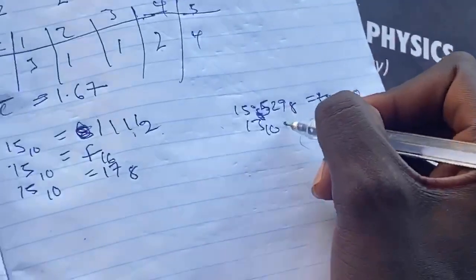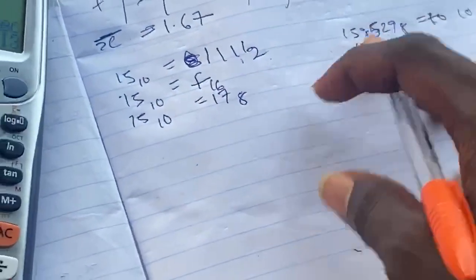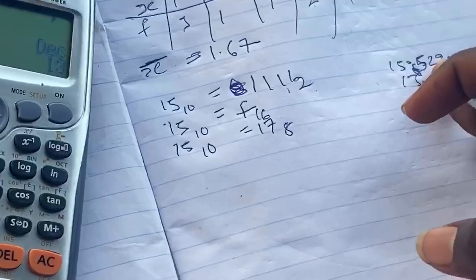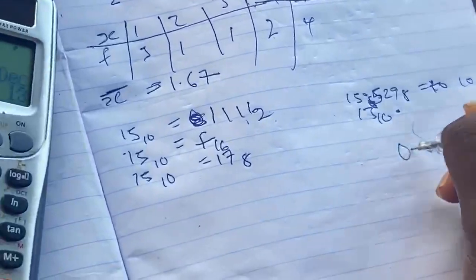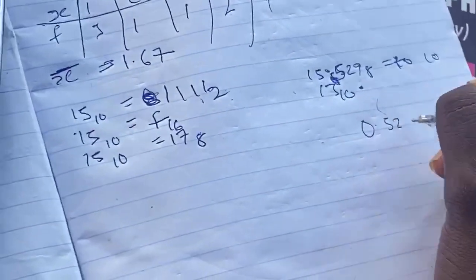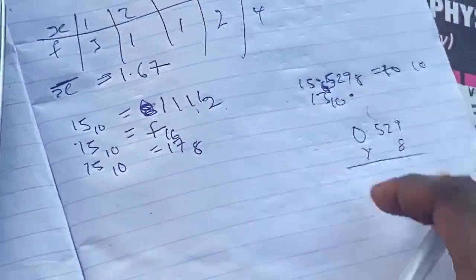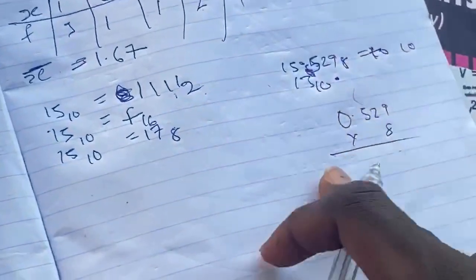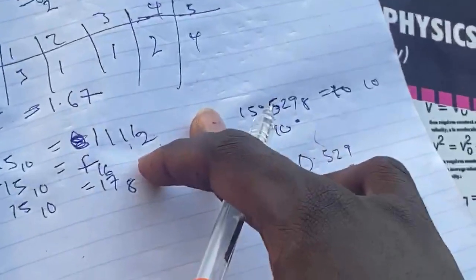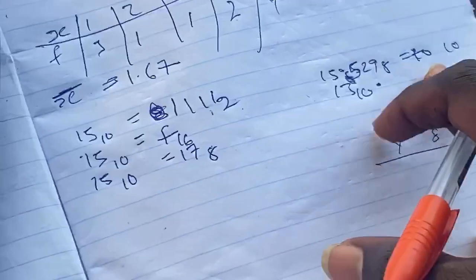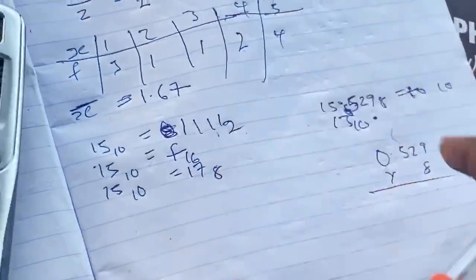Now put your point here. For the other 529, you solve it the normal way, something of this form: 0.529 times 8, and you solve it until you get the result, then put it here. But the calculator is helpful here because it solves the integer part and leaves only the decimal part for you to solve, which saves you time.